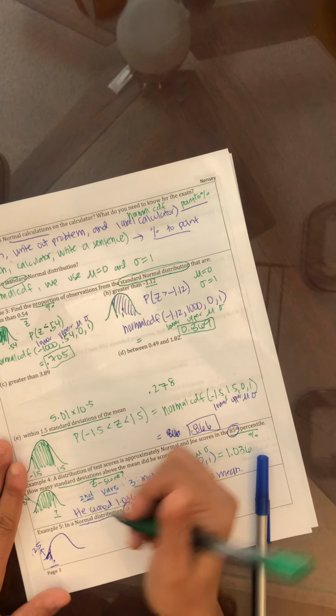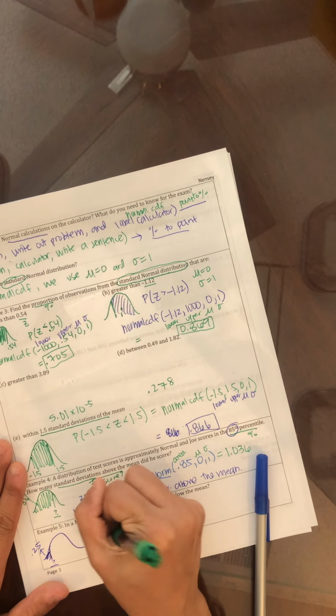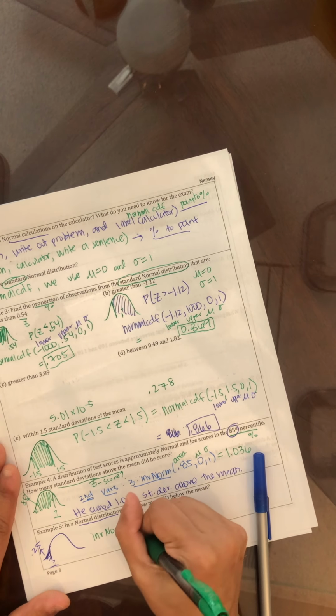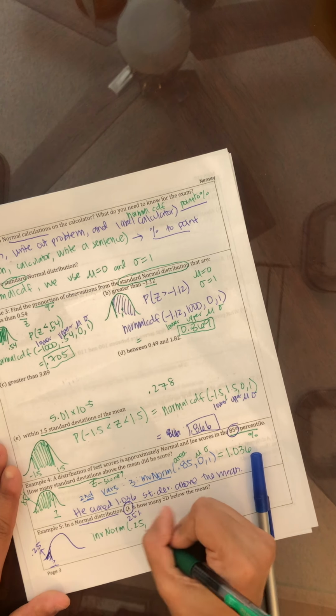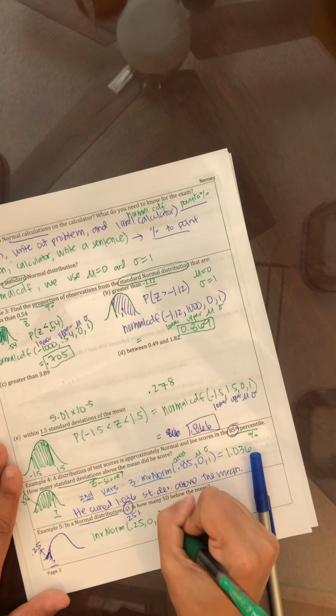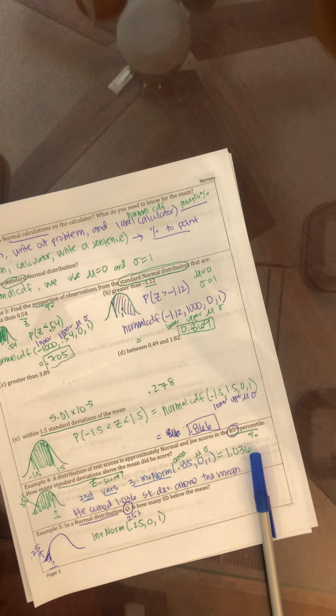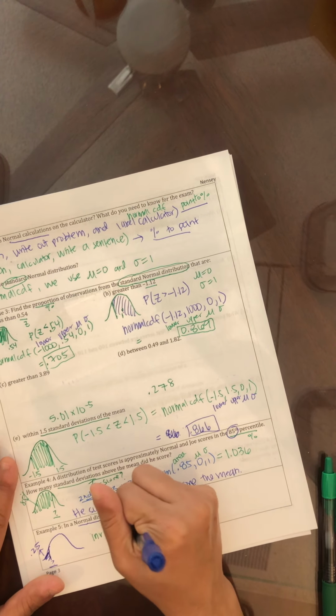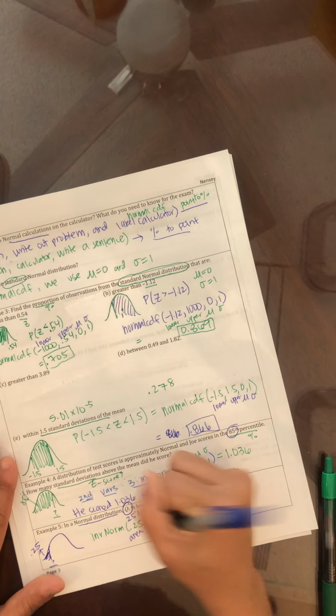The next thing is we're going to do inverse norm. And it's always area to the left, so we're going to write 0.25. And since it's a normal distribution and it didn't give you your mean or standard deviation, it's 0 and 1. Okay, so again, we have to label this. So this is area, this is mean, and this is standard deviation.